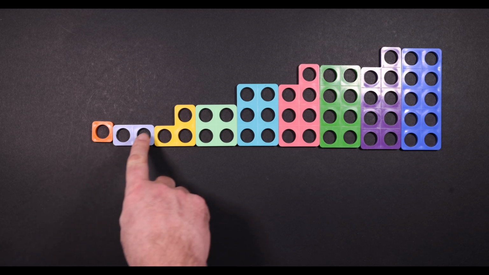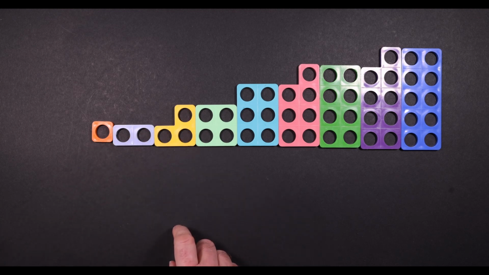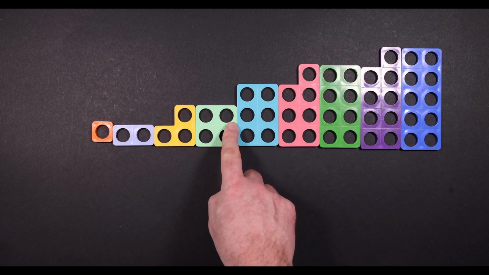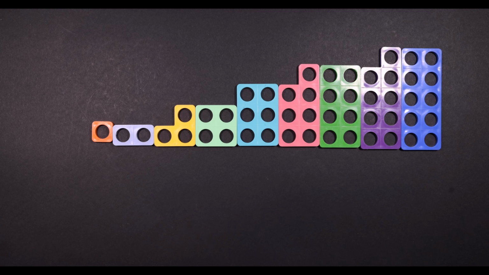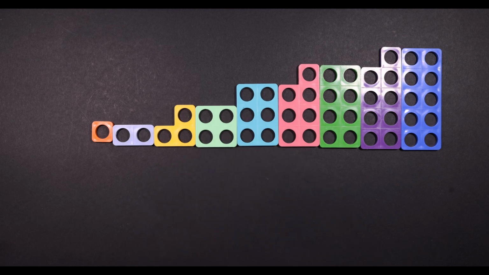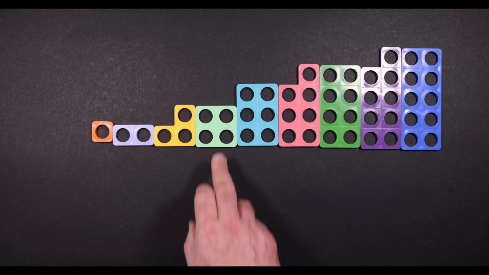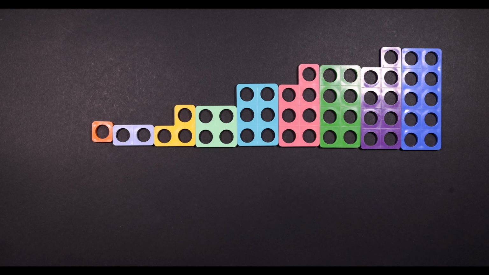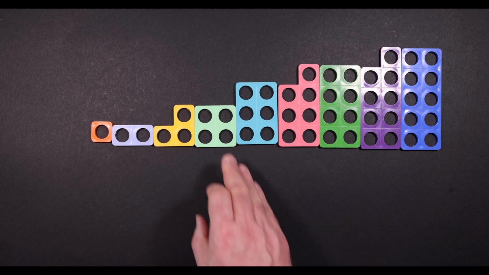So hopefully they'll recognize from the pattern of the shapes of the Numicon that the number 5 is missing. And then you can ask them to use their language to explain it. So how do you know that the 5's missing? Well, 5 comes between 4 and 6. Or they might say 1 more than 4 is 5. They might say 1 less than 6 is 5.